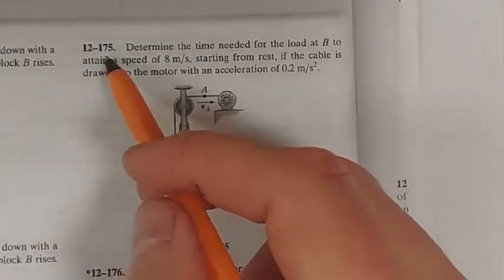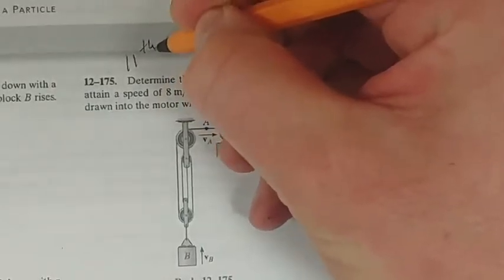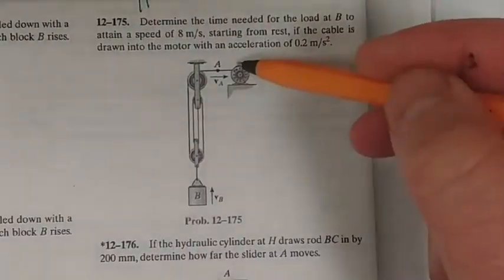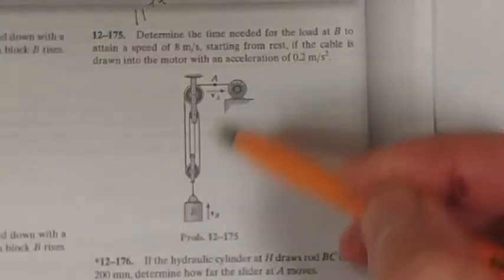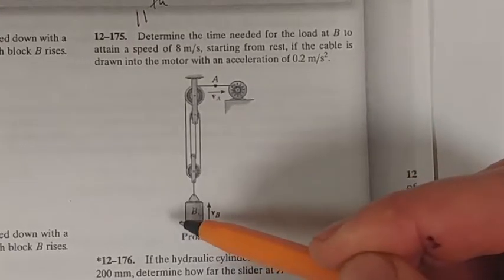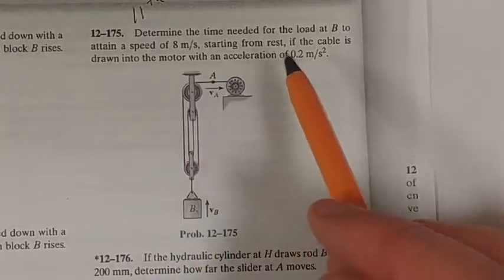Okay, this is 12175. It's just the very next one in the 11th edition. It's exactly the same setup. I like this type of problem because it's the same setup, but then it asks different types of questions. Exactly the same setup as the previous video. Maybe you didn't watch the previous video. This is exactly the same setup as the previous video, but it's a different question.